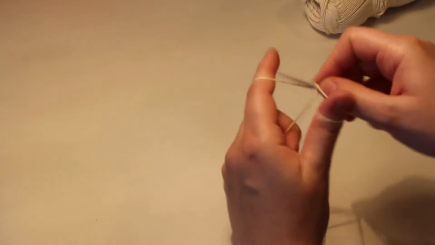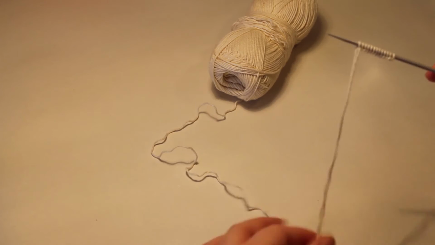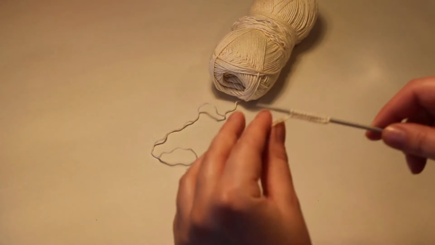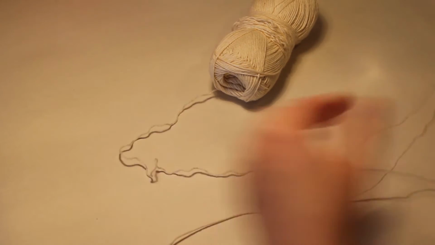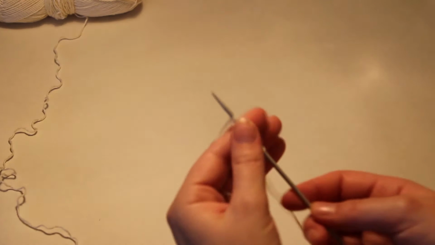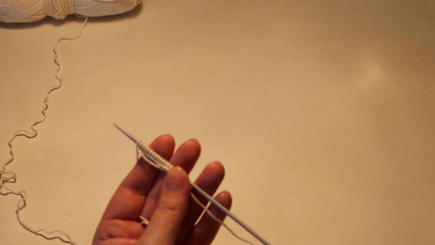You can do this in any number of stitches you want. That's how simple this stitch is. I have a very long tail, but that's okay. This is just a test or a demonstration.